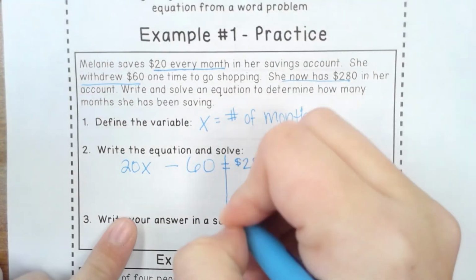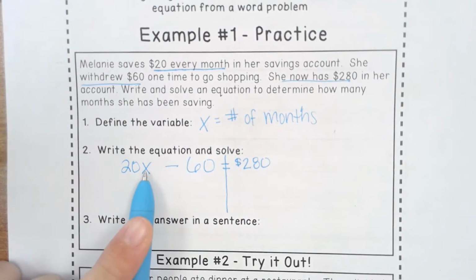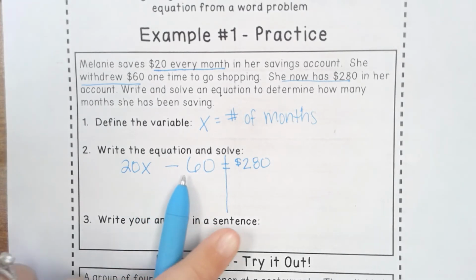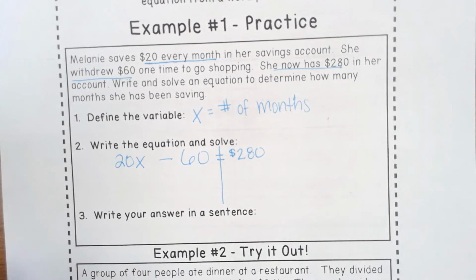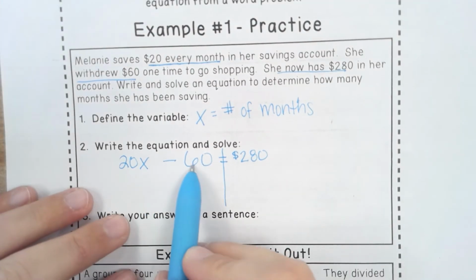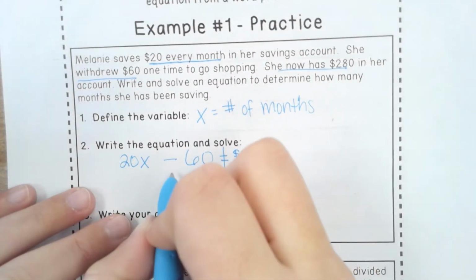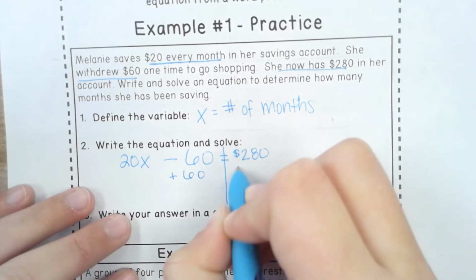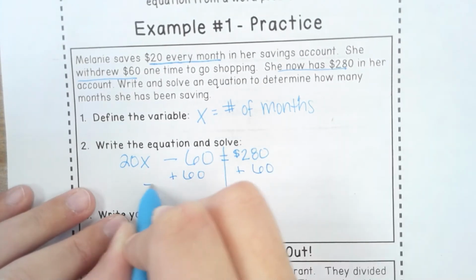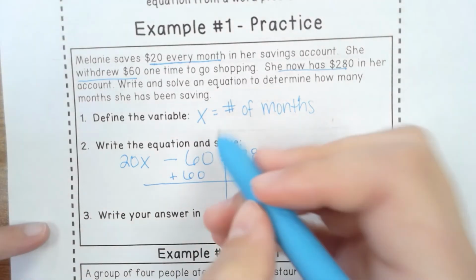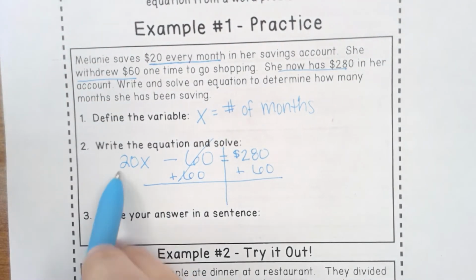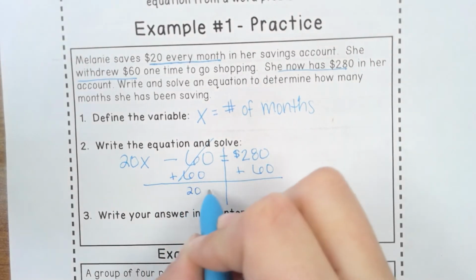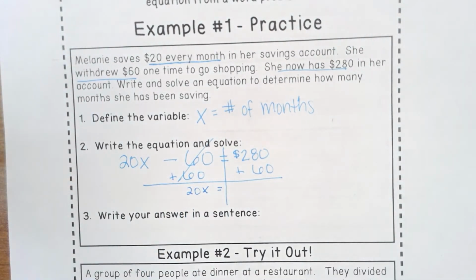So remember, you always want to look on the side with x, and you want to move the number that's adding or subtracting first. So in this case, we want to move the 60. So if it's subtracting 60, the opposite of subtracting 60 is to add it. So we're going to add 60 to both sides. Your minus 60 plus 60 will cancel, because that equals 0. And we are left with 20x equals, and then 280 plus 60 is 340.